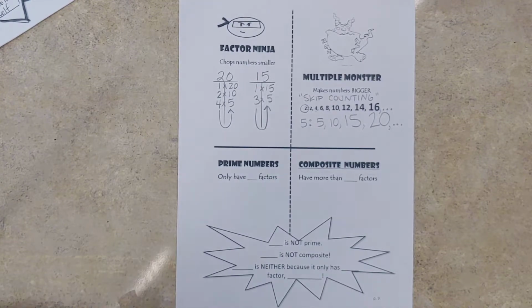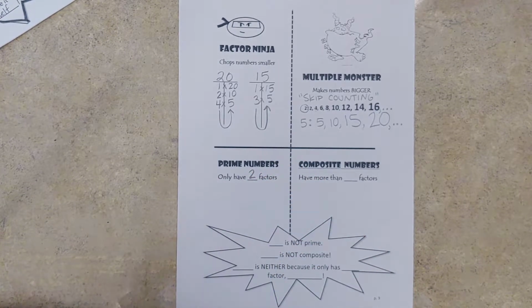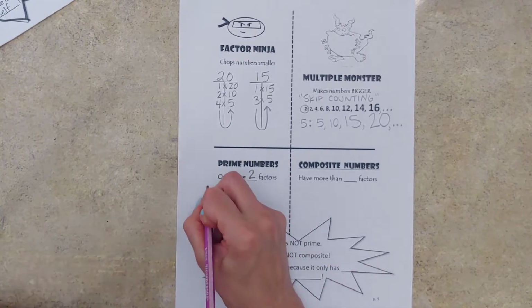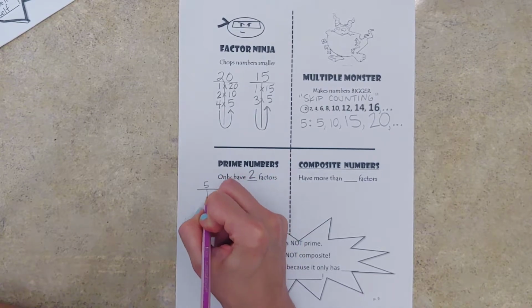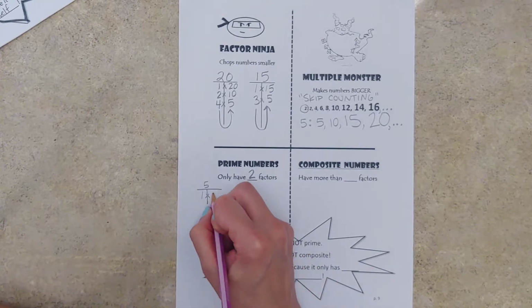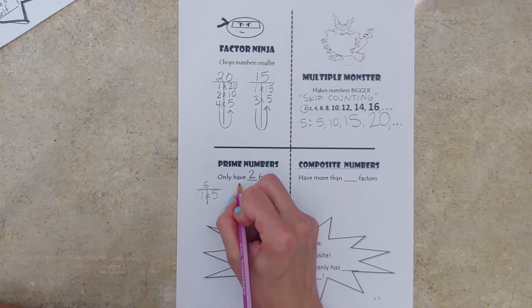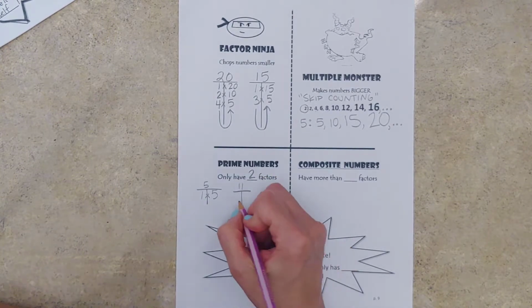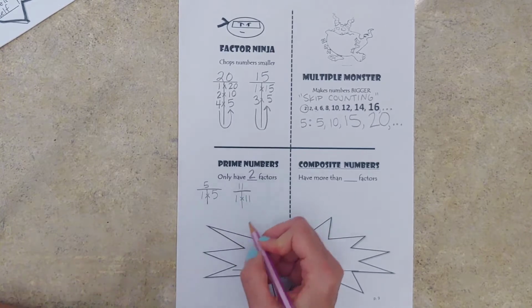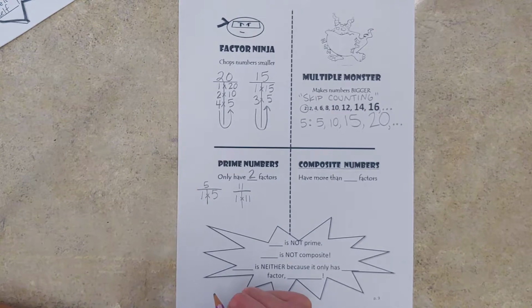All right, then a quick review of prime numbers. Remember, prime numbers have 2 factors. Exactly 2 factors. For example, the number 5 has only 2 factors. The only numbers that I can multiply to get 5 are 1 times 5. The only nice numbers I can multiply to get 11 are 1 times 11. They're prime. They have exactly 2 factors, 1 and itself.